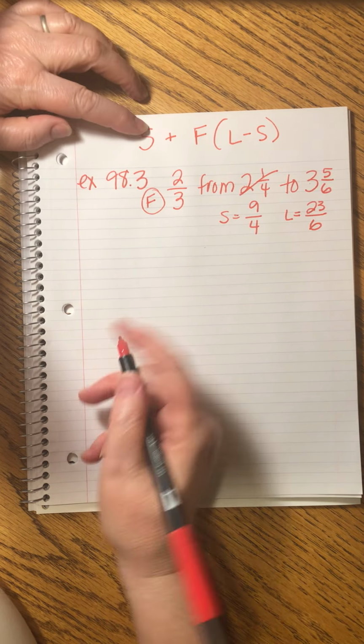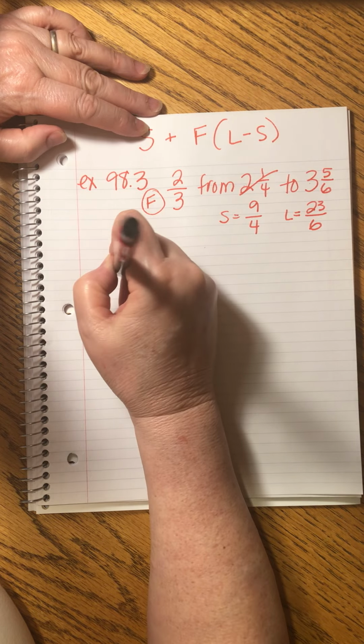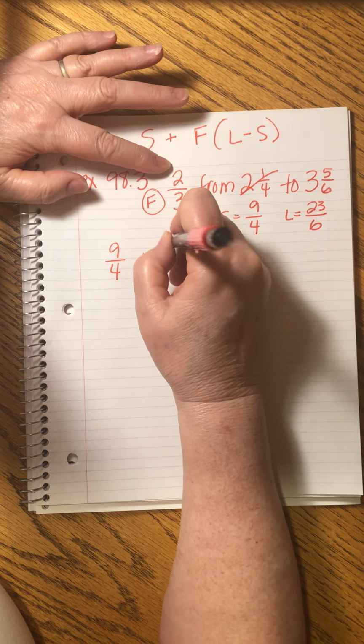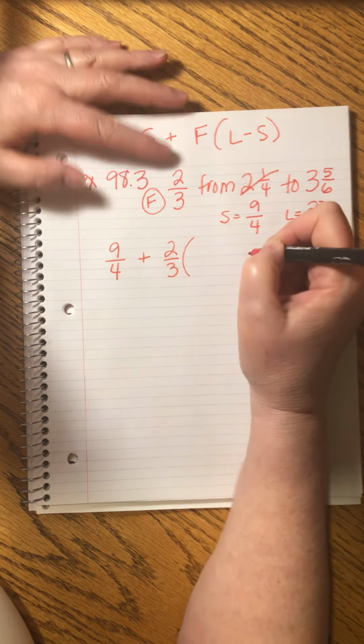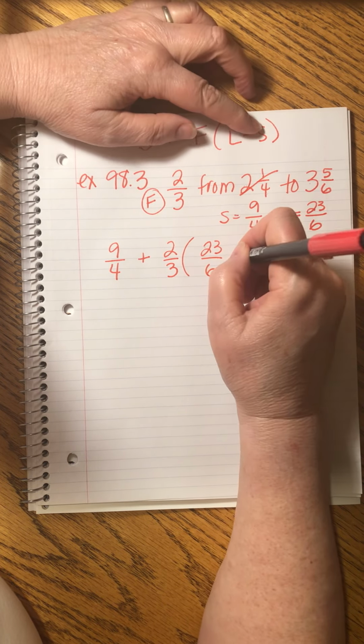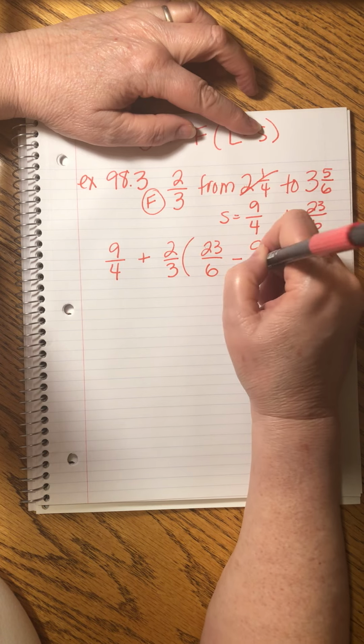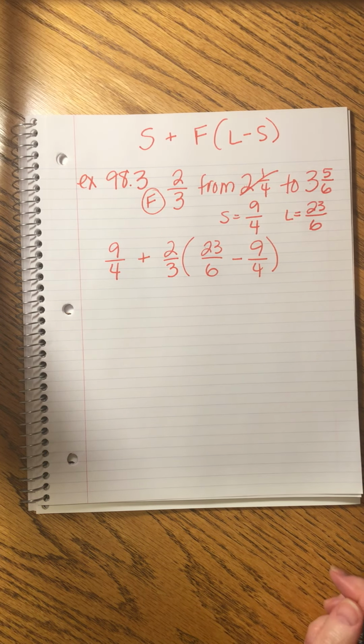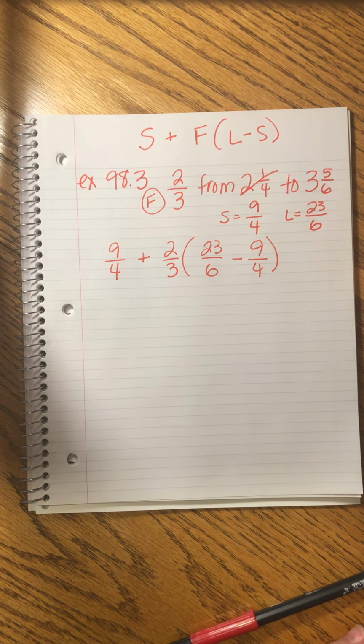So let's plug in 9 over 4 plus 2/3 times the larger, 23 over 6, minus 9 over 4. Plugging in is painless. It's dealing with all these redonkulous fraction-y fractions that makes us cry a little.